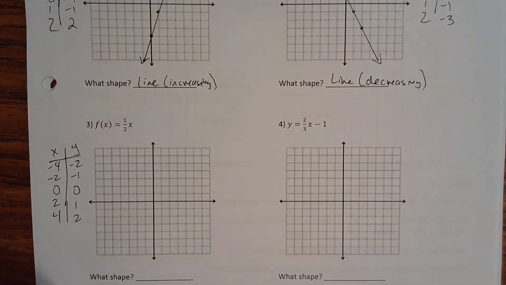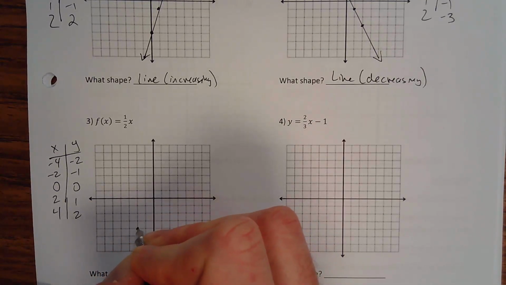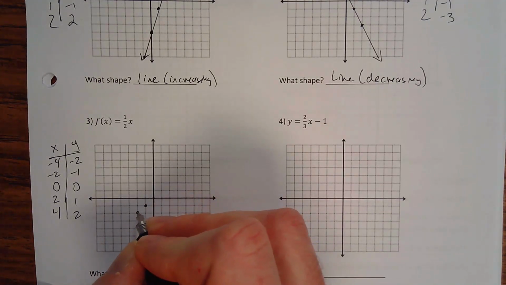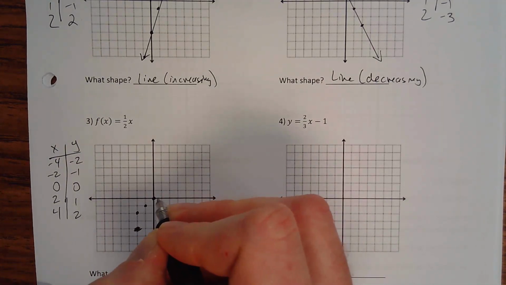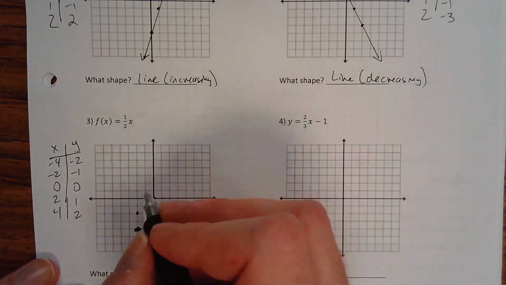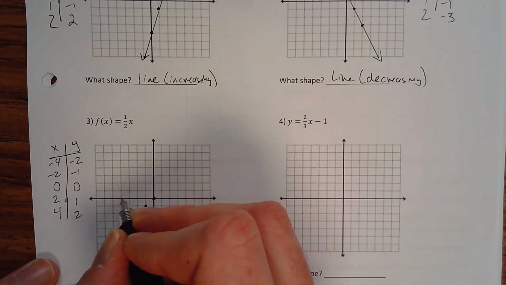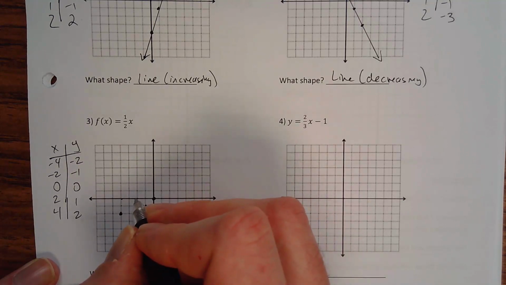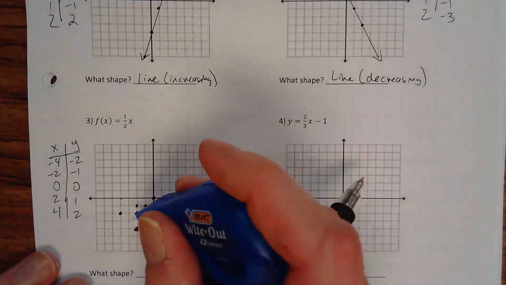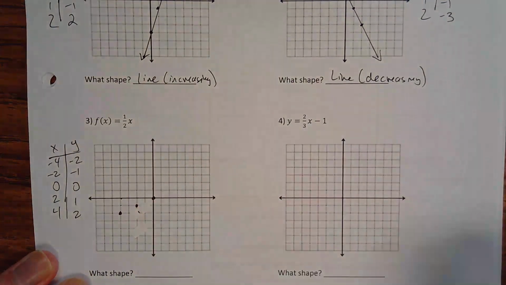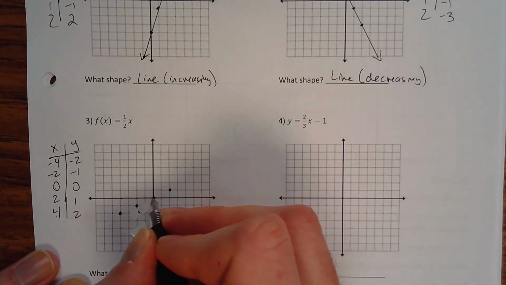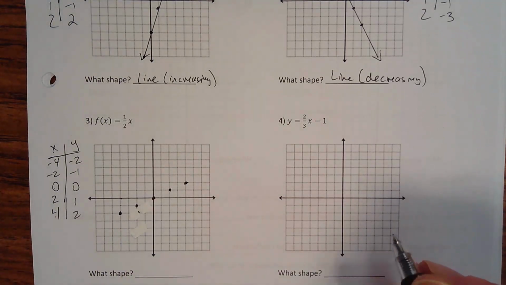So half of -4 is -2, and then half of the other numbers. Wait a second here, I messed up. Wait a second, I know why I'm messing up. Okay, so don't mess up on the video. Down 2, over 2, down 1. I forgot that I went by 2s instead of 1s, and that's what messed me up. That makes me feel a little bit better. So 2, 1, and then 4, 2. Okay, so connect these.